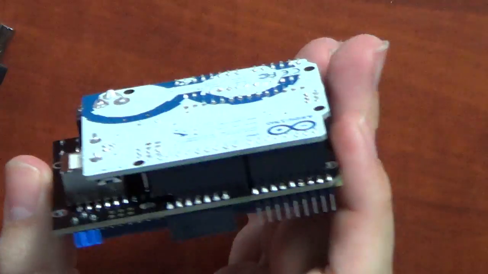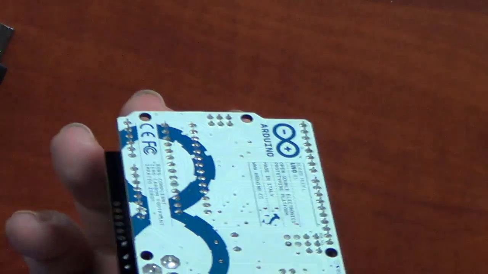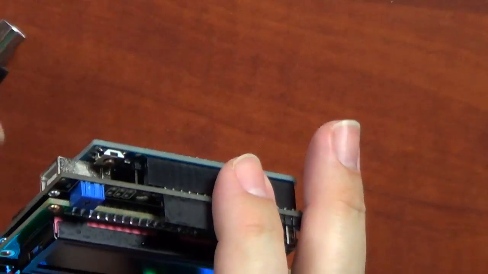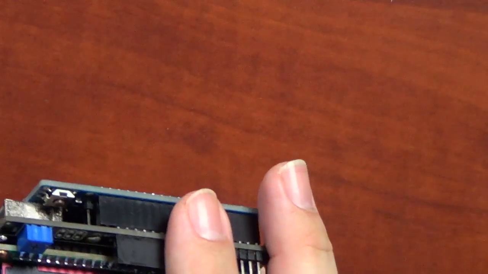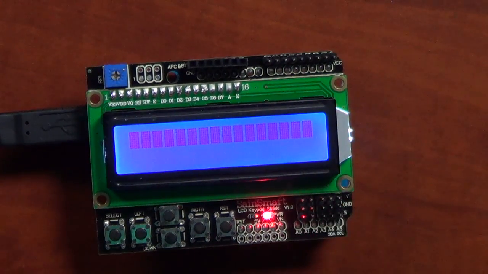So there we have the Arduino. You can see it sandwiched together with the shield. And I'm going to plug it back in. That's not going to do anything because I don't have the right code on it. I'm going to show you the code in a second, because there's one thing that's important about this. I'll leave it sit right here.